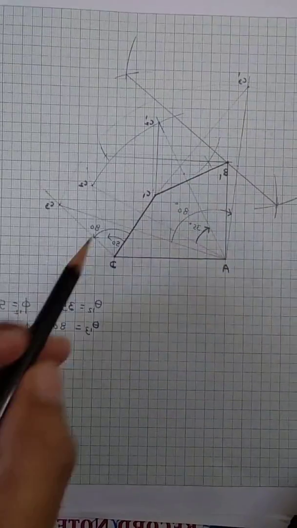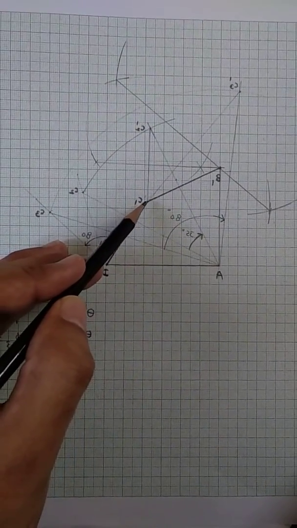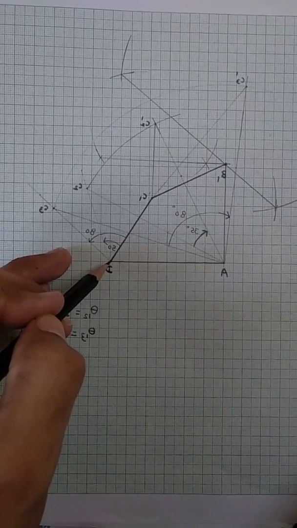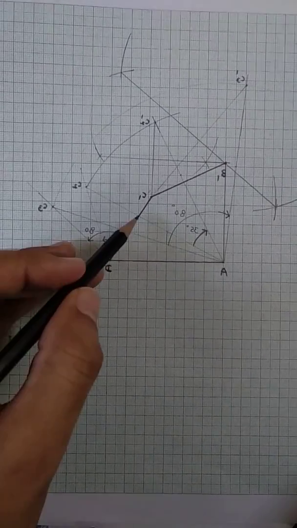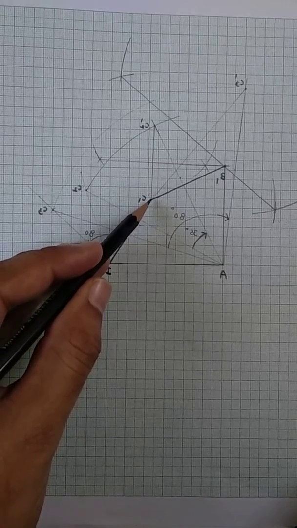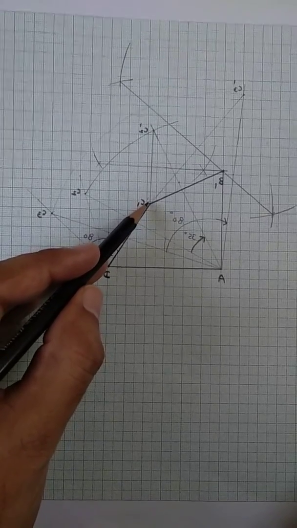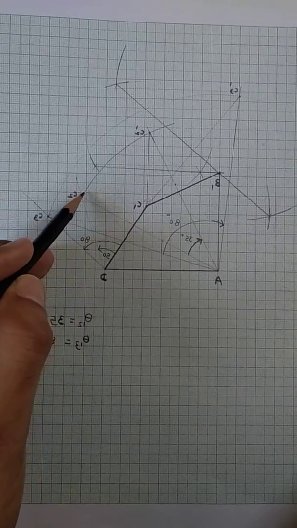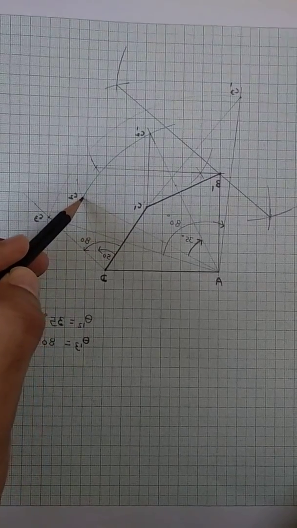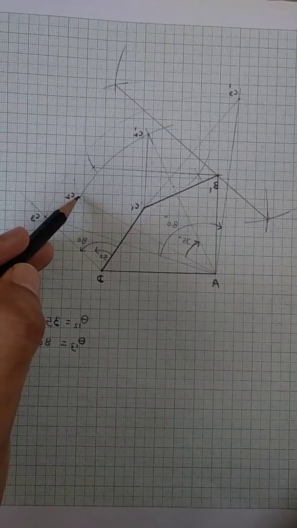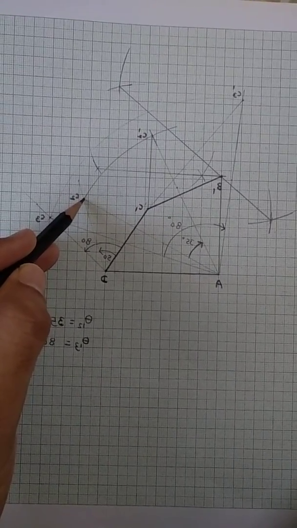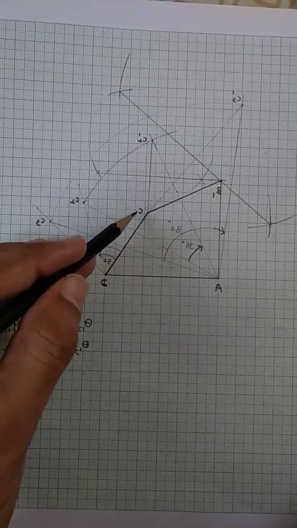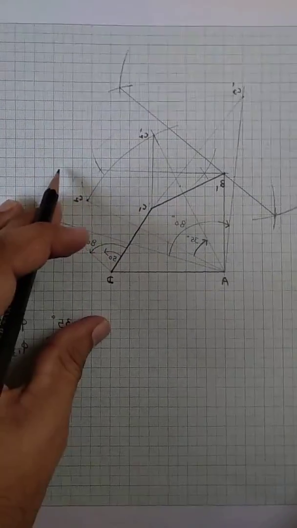After that, you will place the compass at D, and with DC1 as radius, you will rotate it by 50 degrees, and the point that you will obtain will now be called C2. So the angle between DC2 and DC1 is 50 degrees.